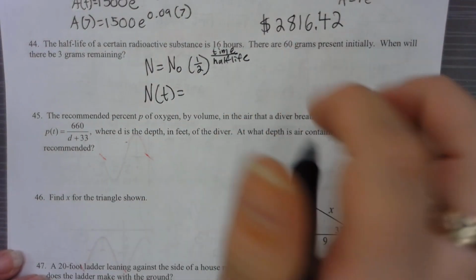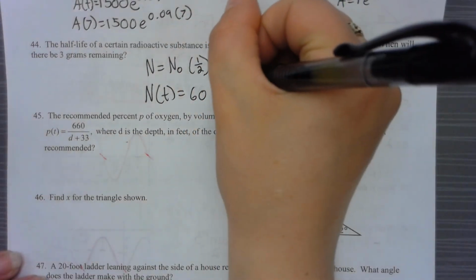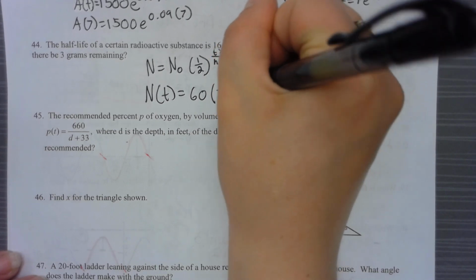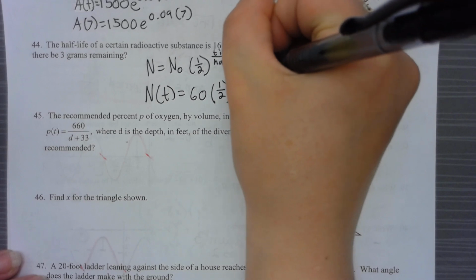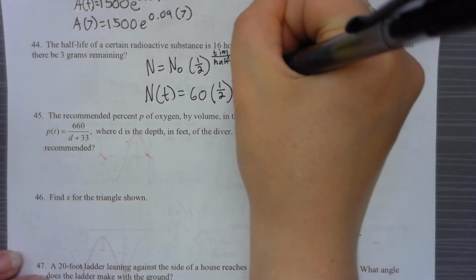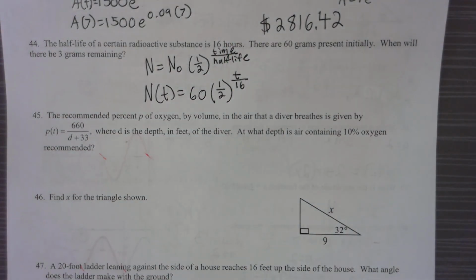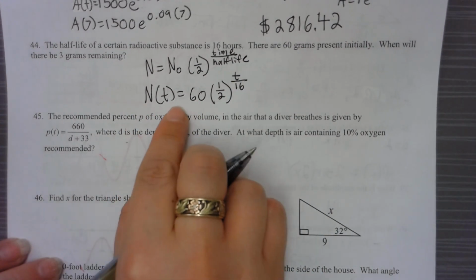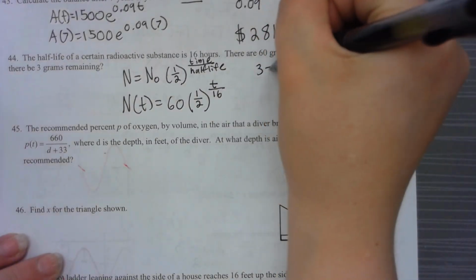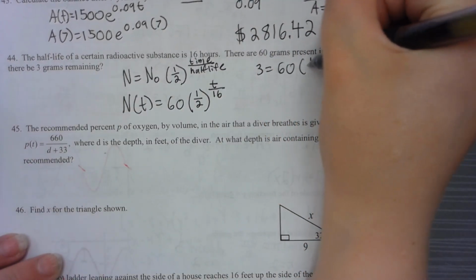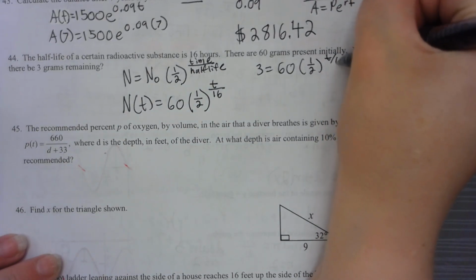Our initial value is 60 grams. We're doing this to the 1/2. And then we're raising it to the time over the length of a half-life, which in this case is 16 hours. So that would be our setup. And we're looking for when 3 grams are remaining. So that means we want to set this equal to 3 because we're looking for the time. So we would say 3 equals 60 times 1/2 to the T over 16.